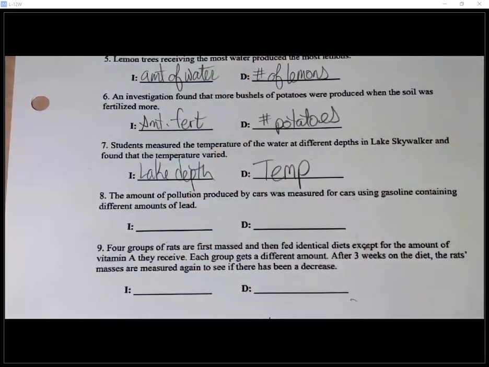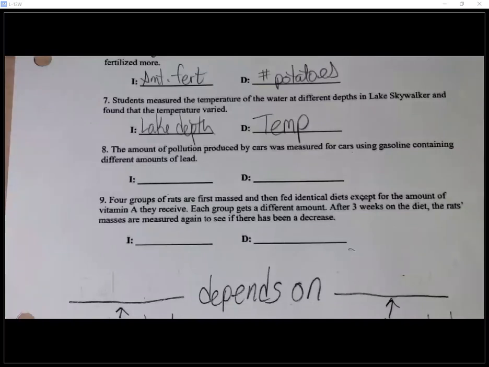Okay, all right. 8, the amount of pollution produced by cars was measured for cars using gasoline containing different amounts of lead. Everybody think they have this one? Cedric?